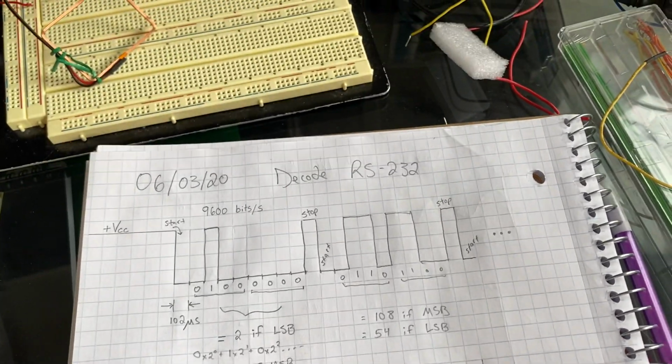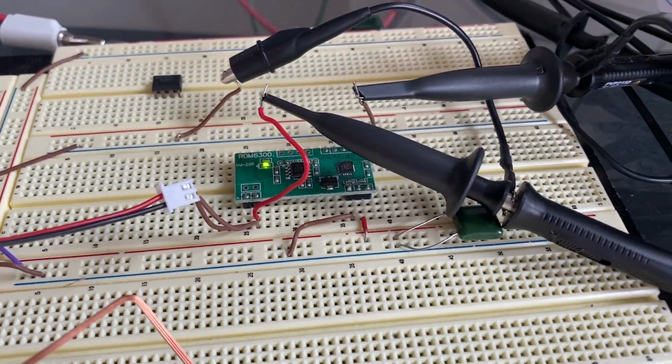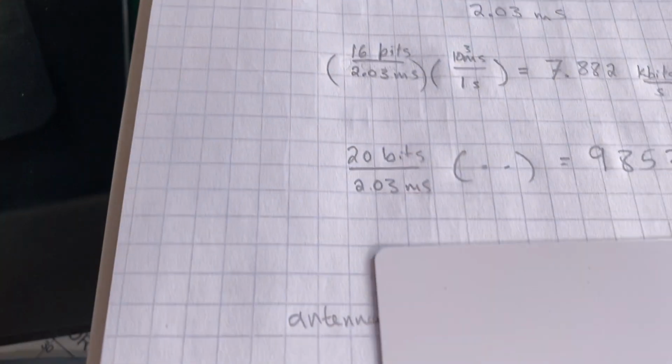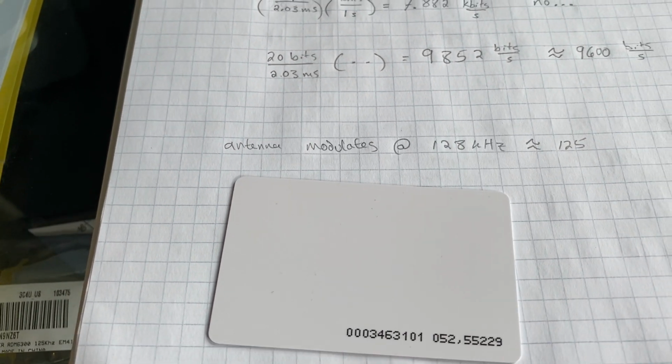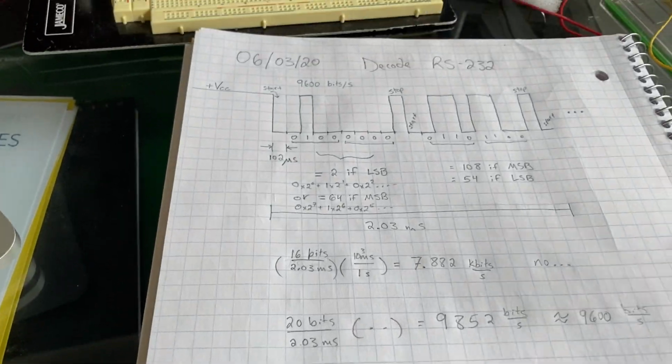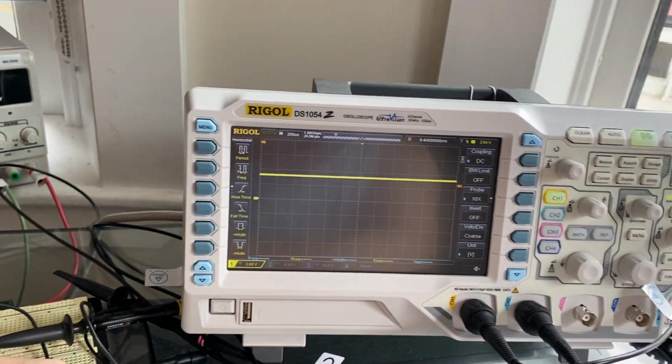This video is going to show an example of decoding some serial data on the oscilloscope. This particular module is an RFID card reader, a 120-ish kilohertz reader. It's the lowest frequency standard. And I'll just get into what we see on the scope and then dive into it a little bit.